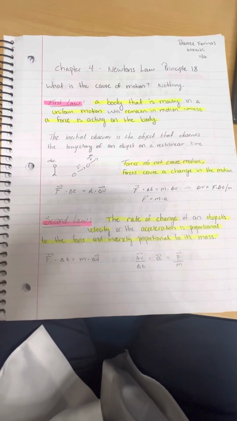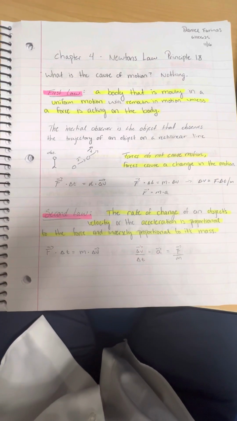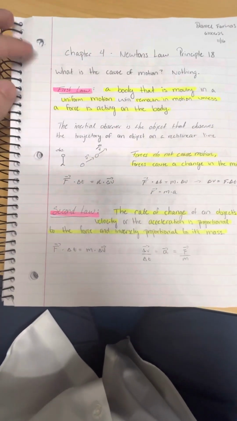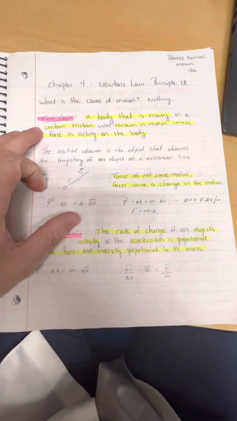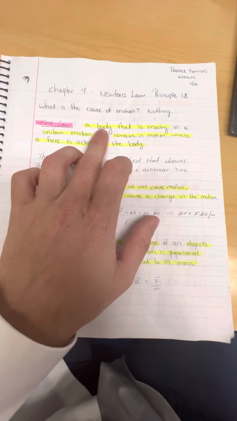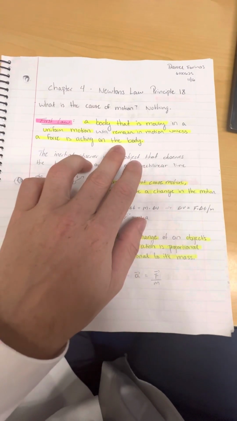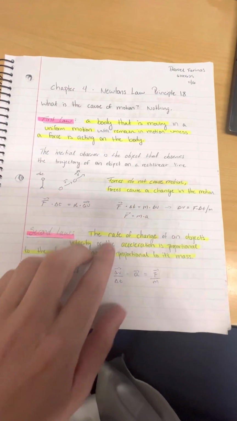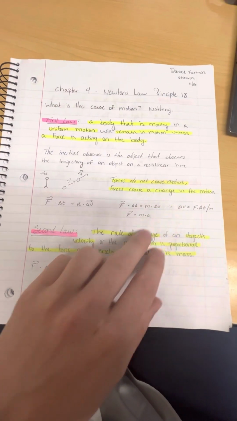So here we have chapter 4, Newton's laws, principle 18, the principles for chapter 4. And then this is our what causes motion, nothing causes motion. We have the first law, which is a body at rest will stay at rest, or a body in motion will stay in motion until a force is acting on the body. Right, so we have forces do not cause motion, forces cause a change in the motion.